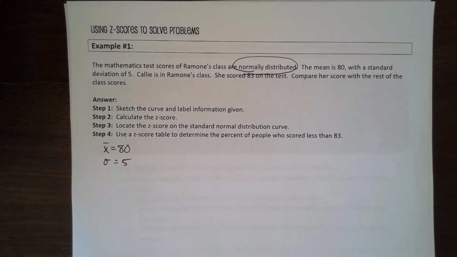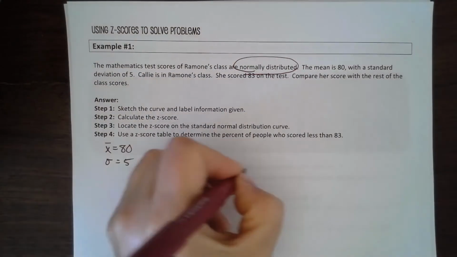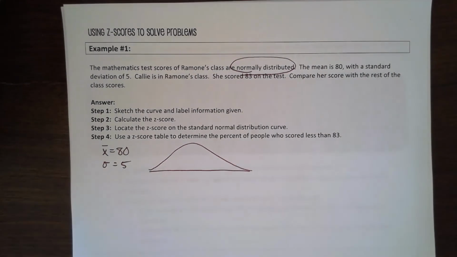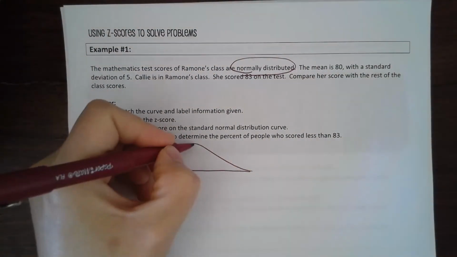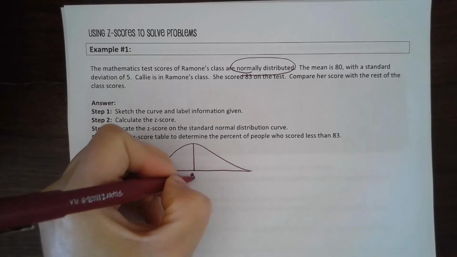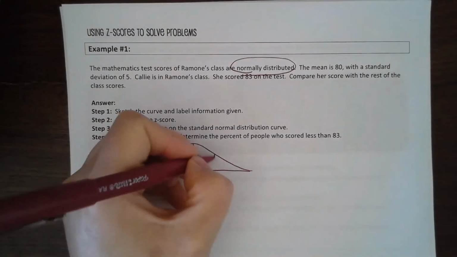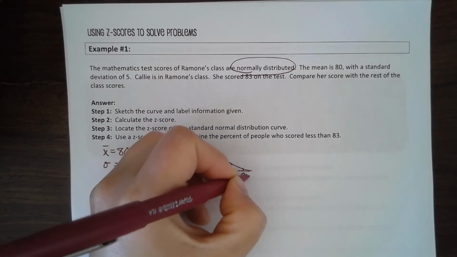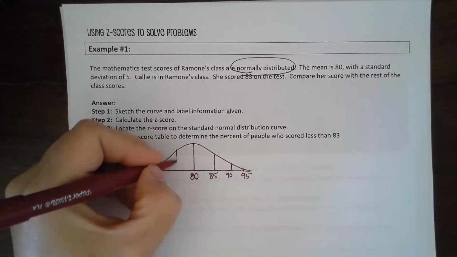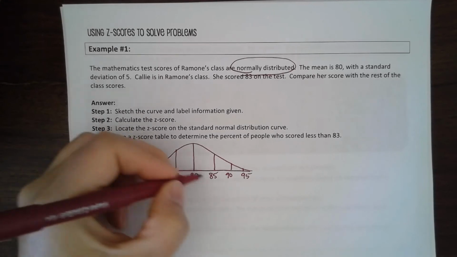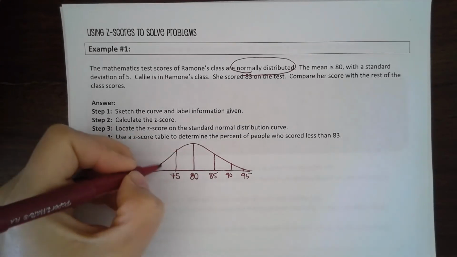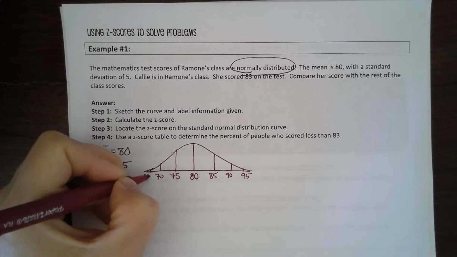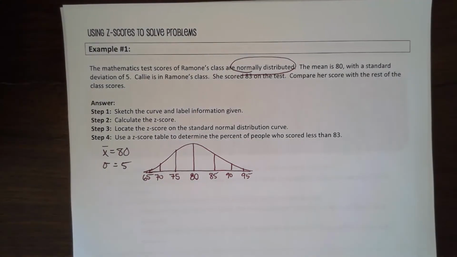All right, so let's start by drawing a curve. Okay, that's not a lovely curve. It should be a little more symmetrical, but it's just rough. Okay, so 80 goes here, and then 1 standard deviation is 85. 2 would be 90, and 3 would be 95. Okay, and again, going backwards, minus 1 standard deviation is 75, 70, and then 65 is minus 3 standard deviations.